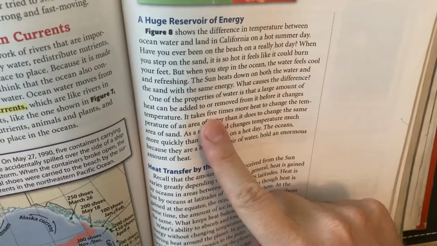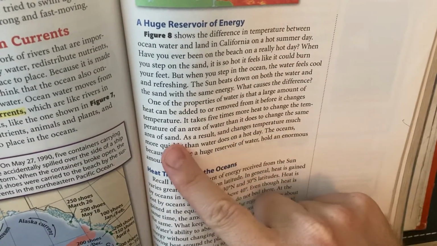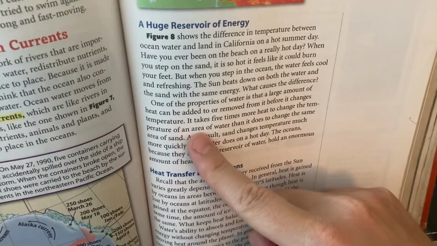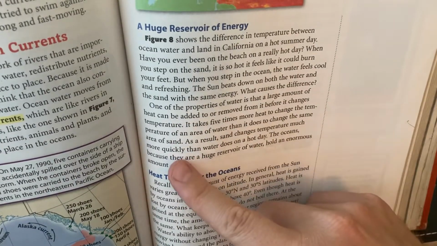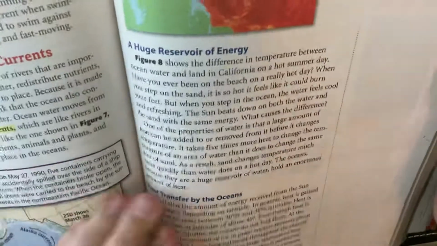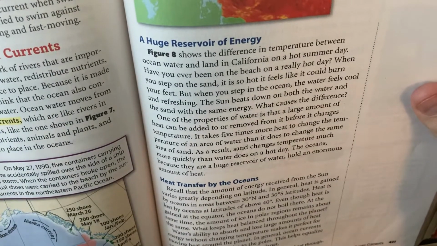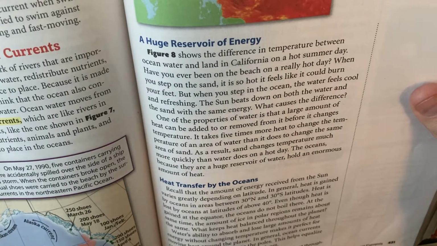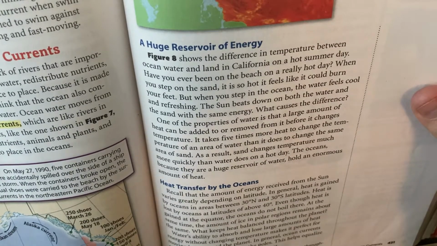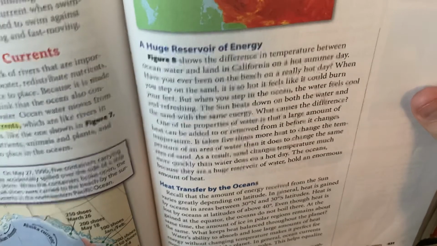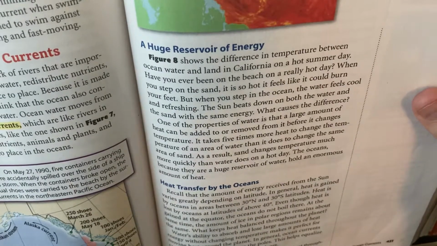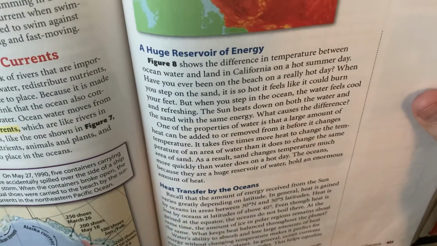The answer is right here. It takes 5 times more heat to change the temperature of an area of water than it does to change the area of sand. So it takes longer to make water hot. Think of it as when you're cooking, because a lot of you are probably stuck at home and you boil water for macaroni or spaghetti or whatever.